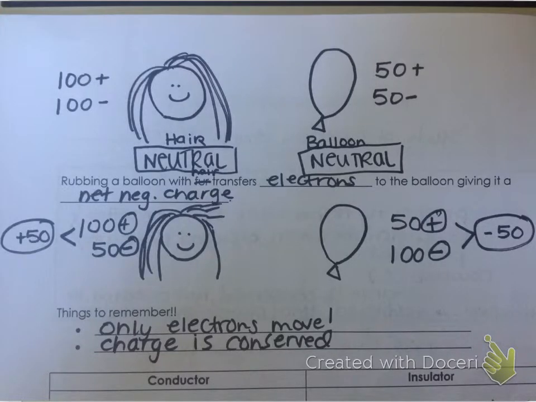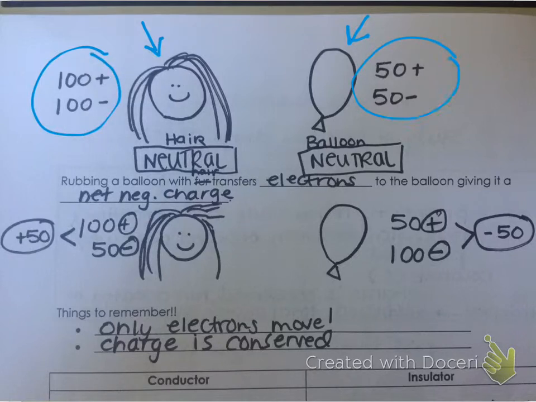In this example, this is a picture of me that I draw, and this is a picture of a balloon. At first I ask my students, what is the overall charge on each of these? And we say that they are both neutral. So what does that mean about the number of protons and electrons? They have to be equal. So if I have 100 protons, I have 100 electrons. If I have 50 protons, I have 50 electrons.